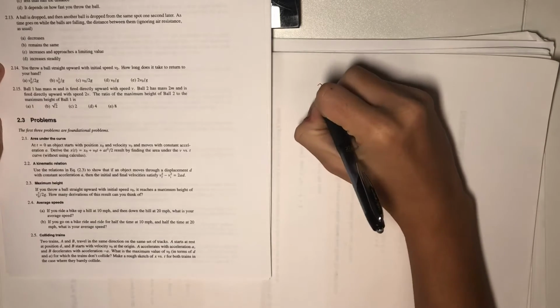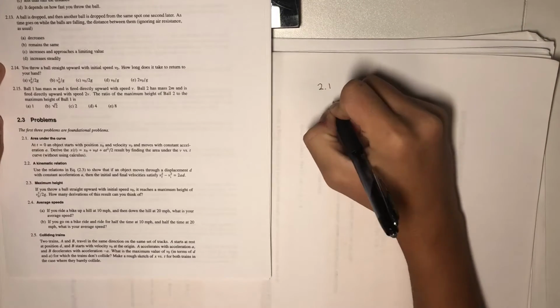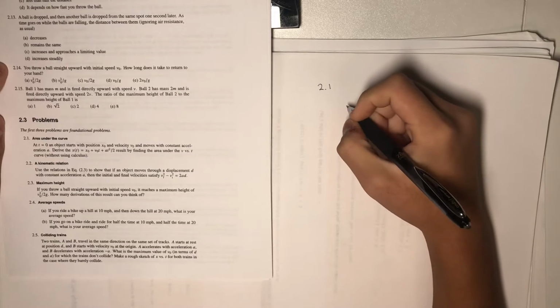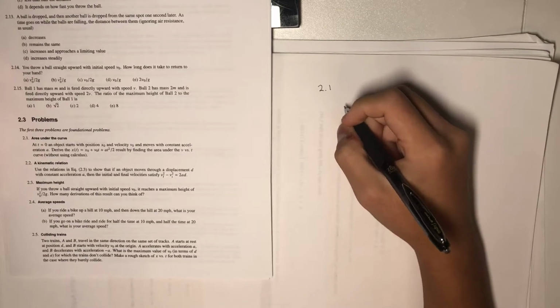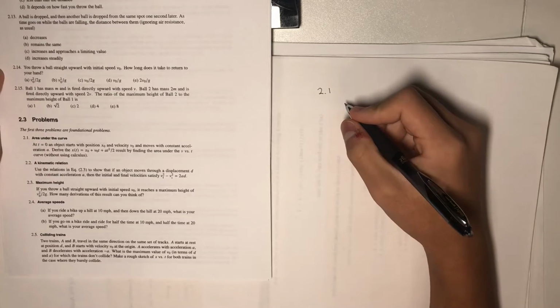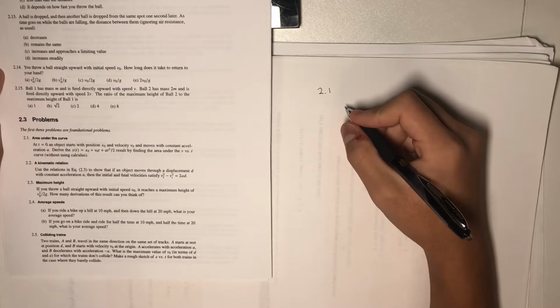Alright, this is 2.1 for chapter 2 problems. Area under the curve. So this problem starts off with, at t equals 0, an object starts with position x0, or I guess x initial, and velocity v initial, and moves with constant acceleration a.